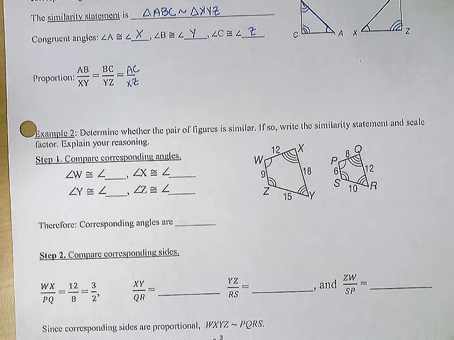Step 1 with a problem like this is to compare corresponding angles, because if it's a similar polygon, your angles have to be congruent.